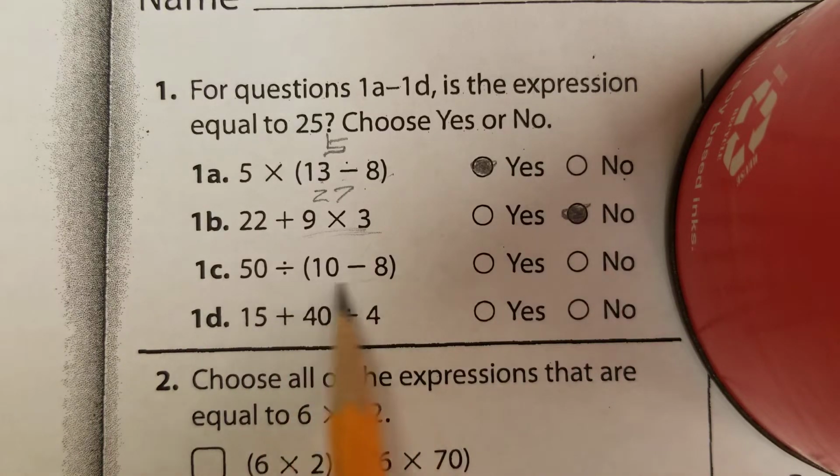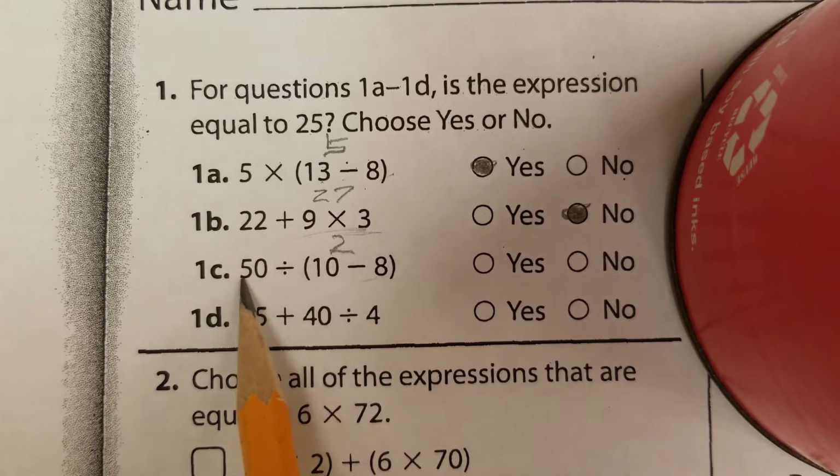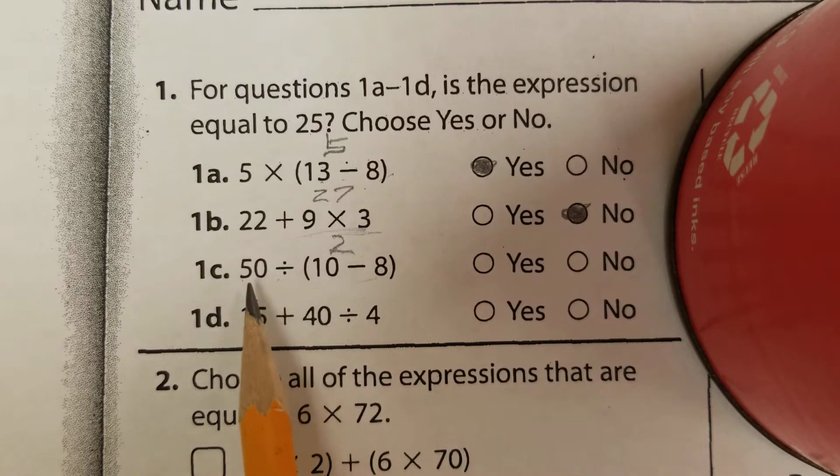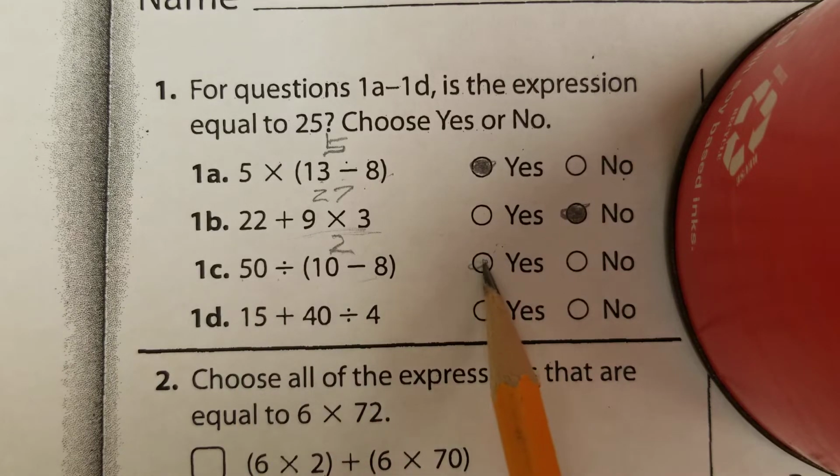PEMDAS says parentheses first, 10 minus 8 is 2, 50 divided by 2. Some of you don't know how to do it, but if you look at 50 cents, which is 2 quarters, divided by 2 would be 1 quarter, which is 25 cents. That is correct.